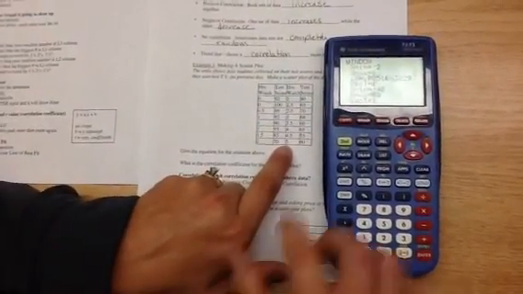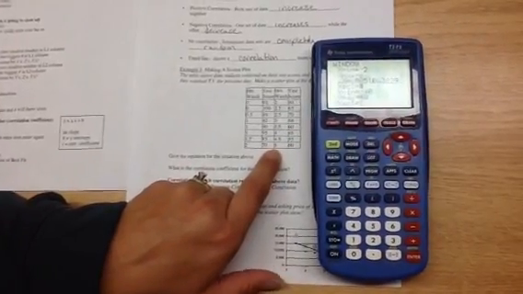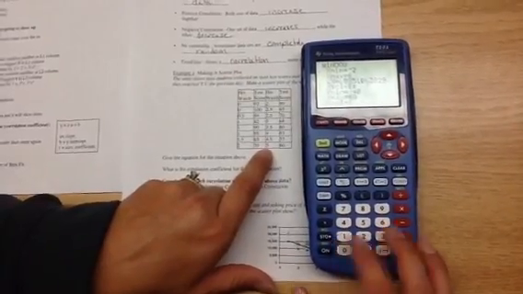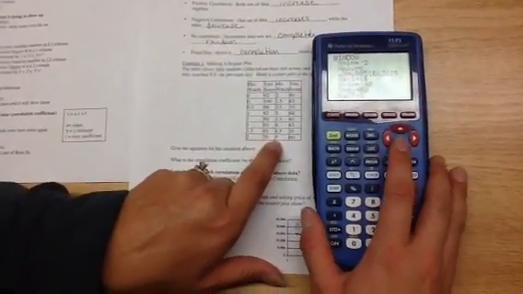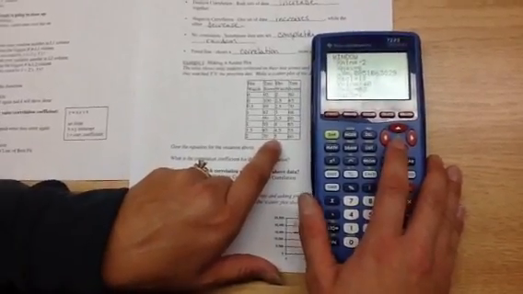Now for your scale. This is my X scale. If I'm going from -2, ranging from -2 to +6, I can count simply by ones because I don't have a whole lot going on there. If you wanted to spread it out more, you could count by halves, by 0.5.